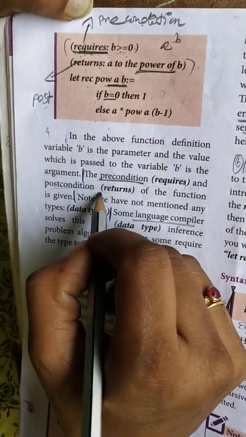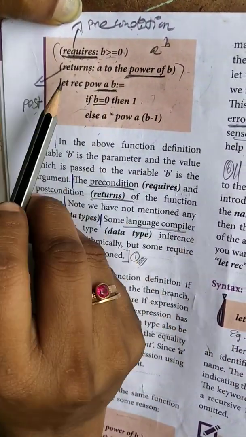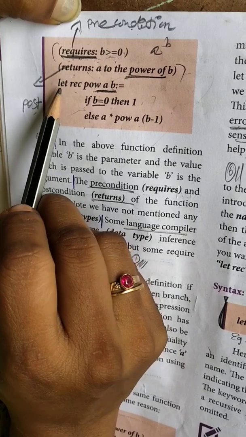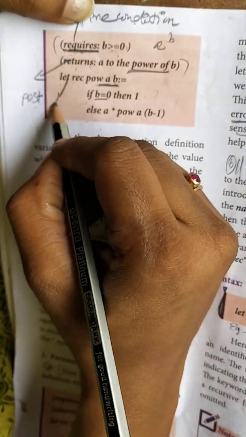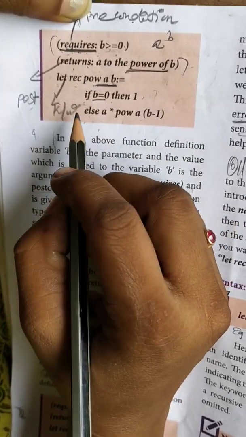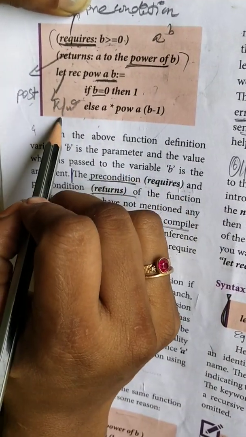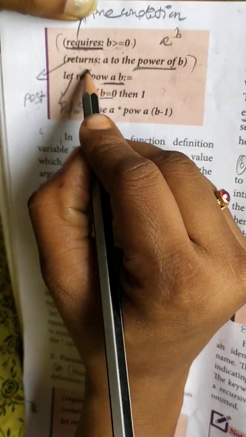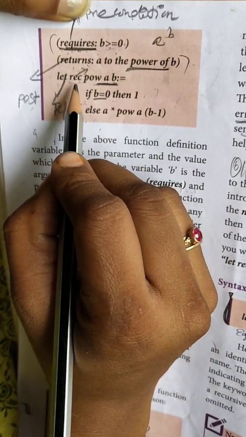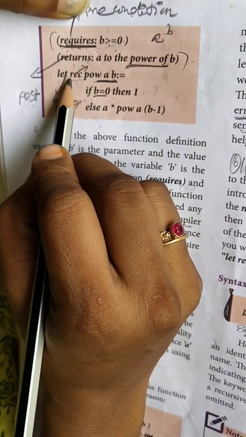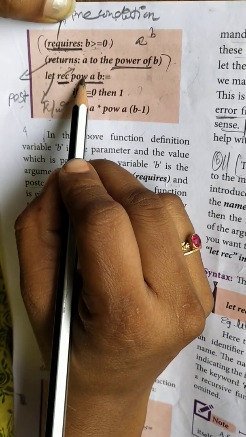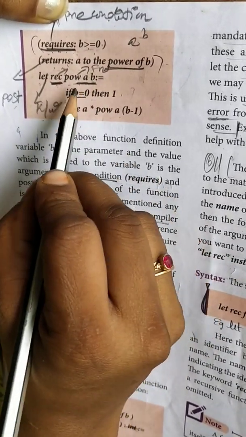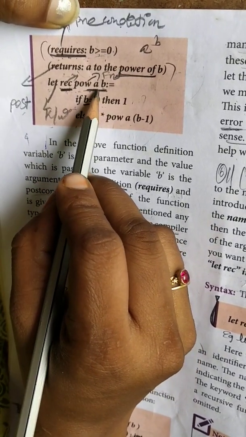There are two points we want to see here. Next one, let. Let means what? That is a keyword. Already we know a keyword is given a special meaning in the program. Rec means what? The recursive concept. Recursive. And pow, that is power; this is called the function name. Function name.